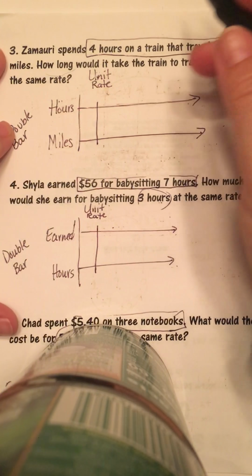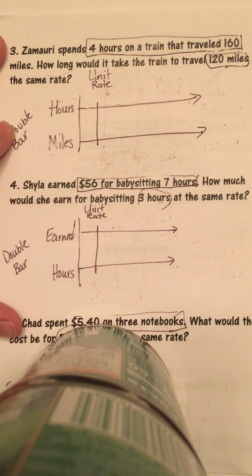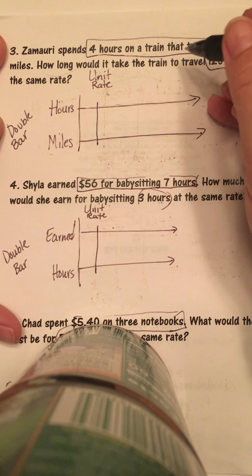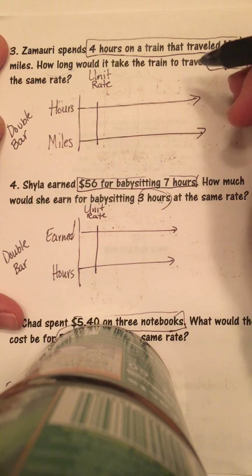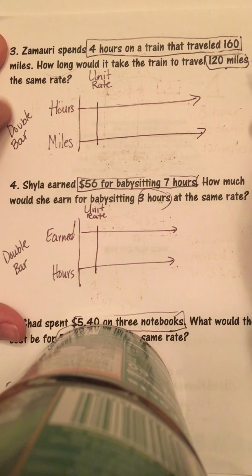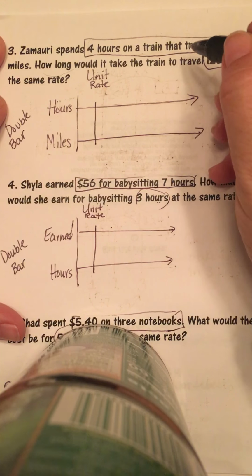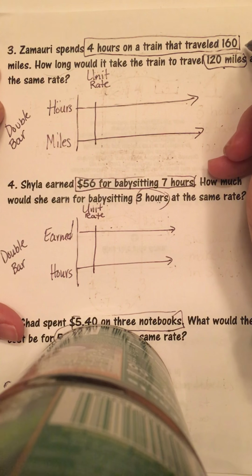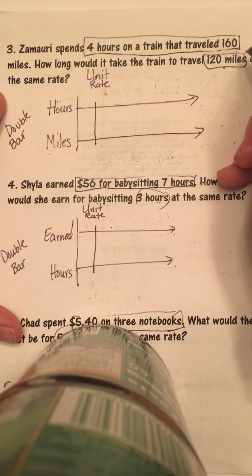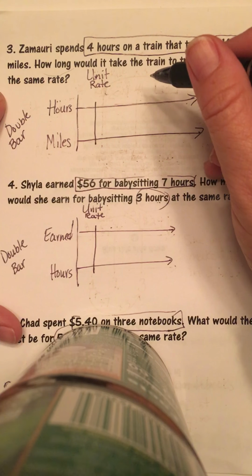All right, guys, let's go over this homework for tonight. We went over 1 and 2 in class. We're looking at unit rates based on a ratio that is given within a word problem. So we are starting off with Zamari, who spends 4 hours on a train that traveled 160 miles. How long would it take the train to travel 120 miles at the same rate?